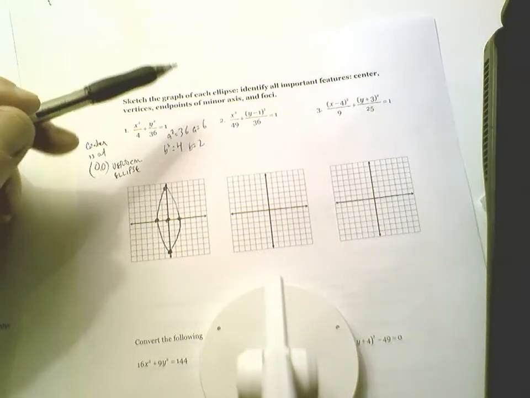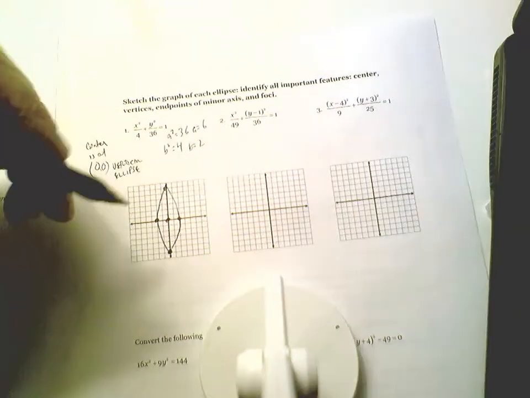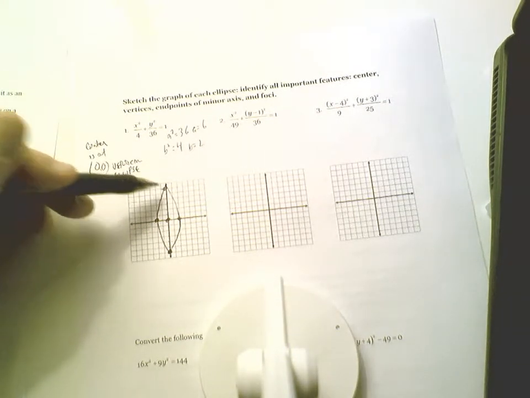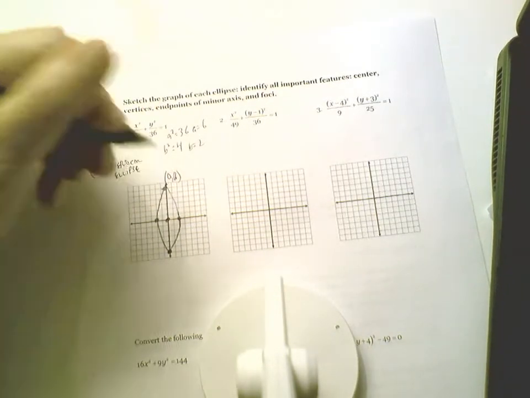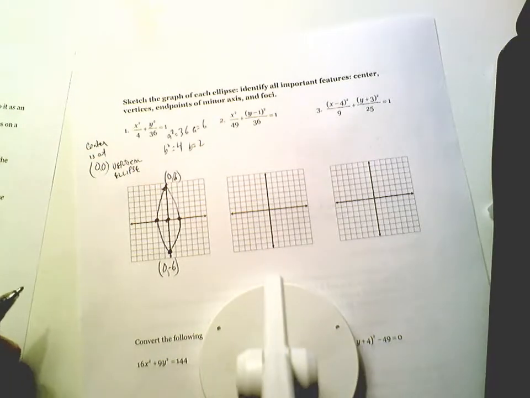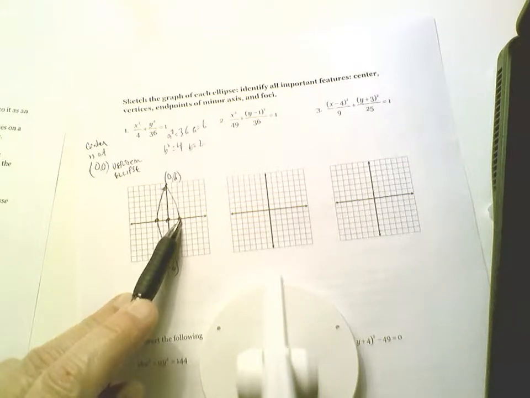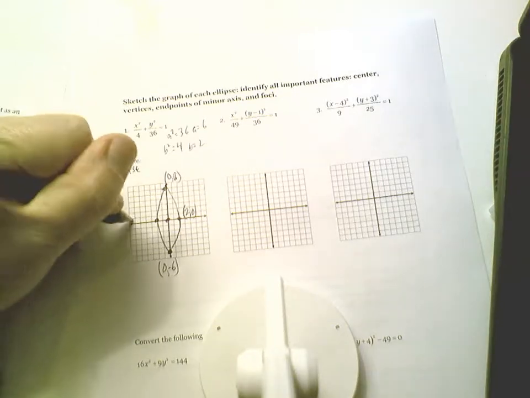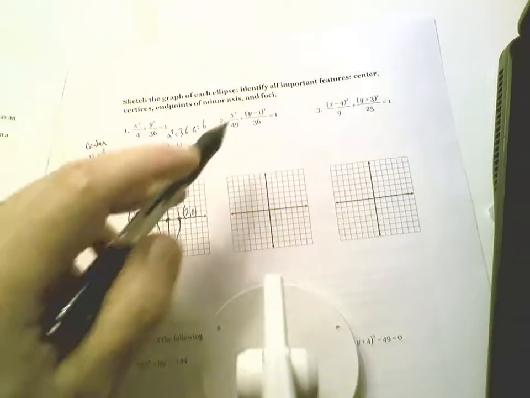Now, let's identify a couple other features. The center is at (0, 0). The vertices, well, major axis owns the vertices. Hey, this point is (0, 6). This point is (0, -6). Identify the endpoints: (2, 0) and (-2, 0). And then the last piece, they asked me, can I identify the foci?